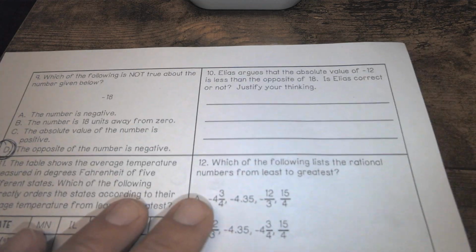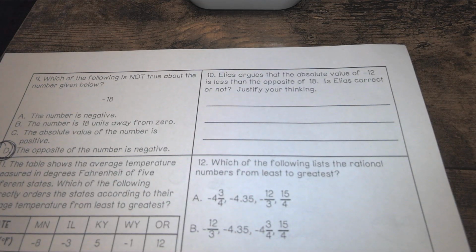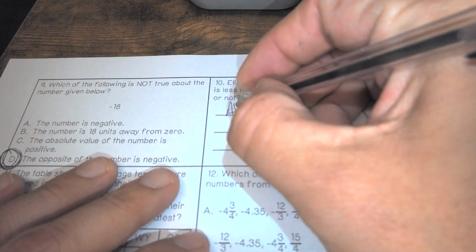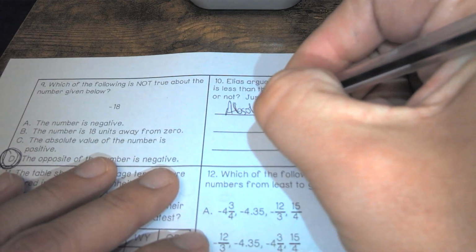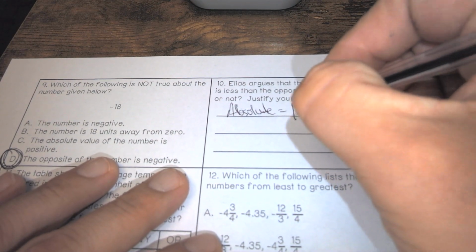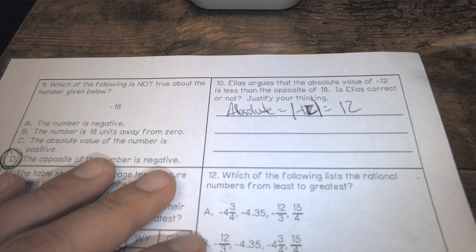Okay, Elias argues that the absolute value of negative 12 is less than the opposite of 18. So they want to know if this is correct or not. Well, the absolute value of negative 12 equals positive 12.